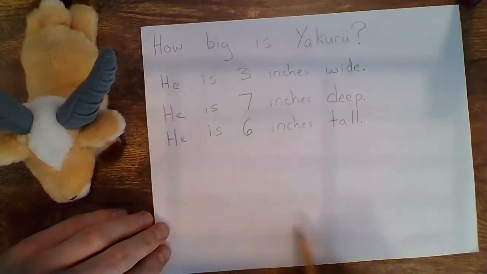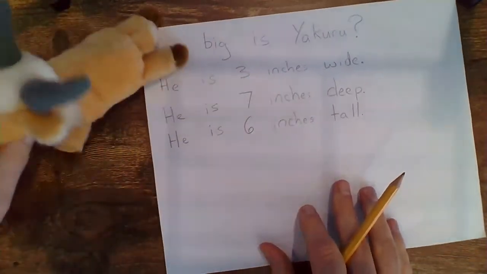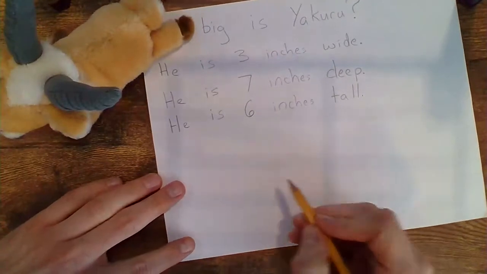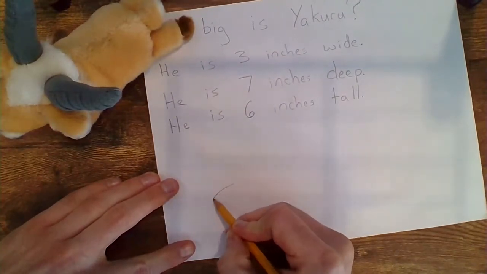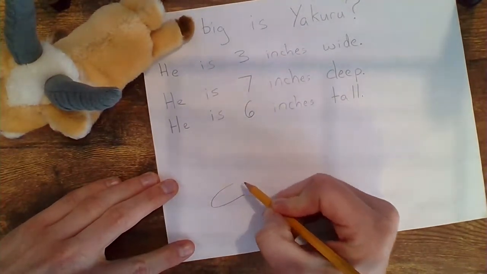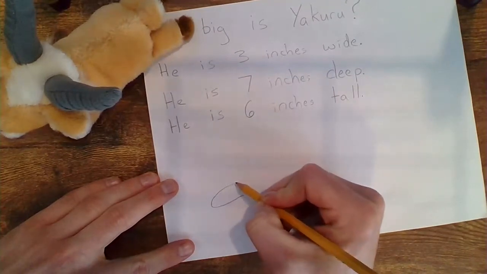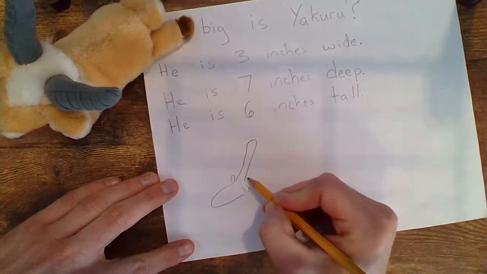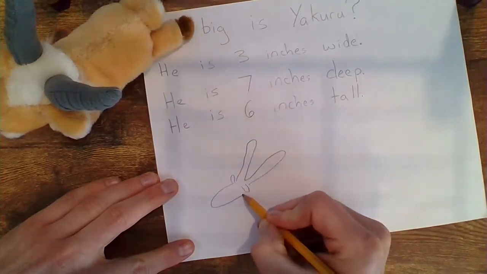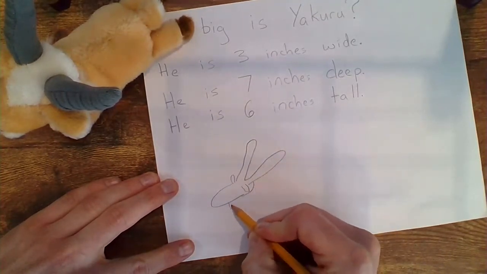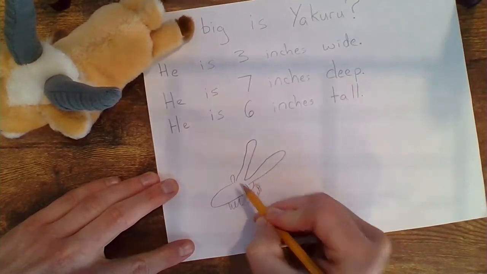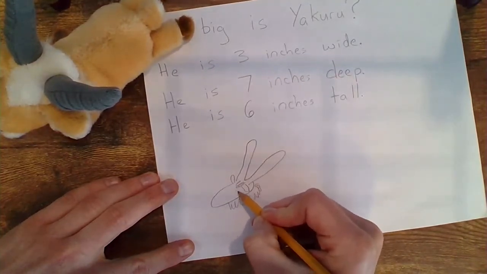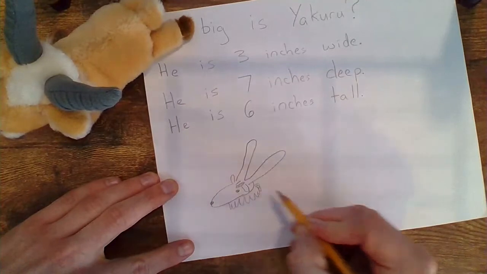So I do have some space left over, so I want to try to draw a picture of him just for fun. So let's see. He's got a long nose like this, and then he's got flippity ear like that, and a flippity ear on that side, and then he's got these huge horns like that. And then, oh, he's got some fluff right here, and he's got some fluff right here. He's got his eye and a nose.